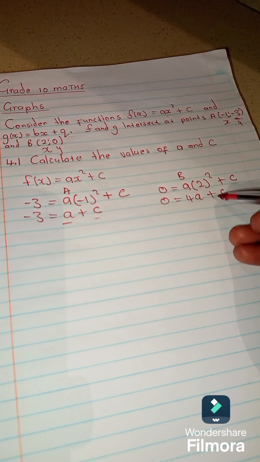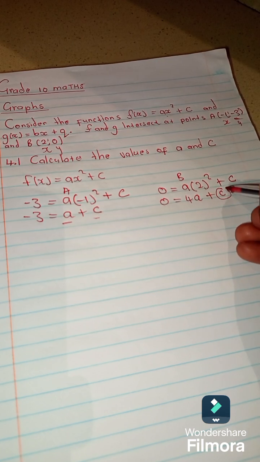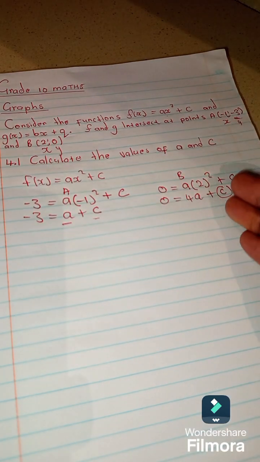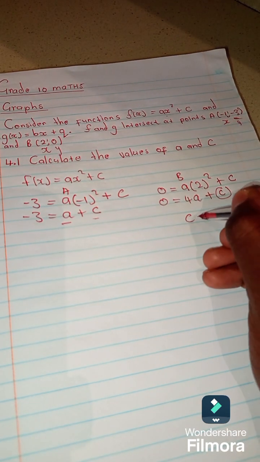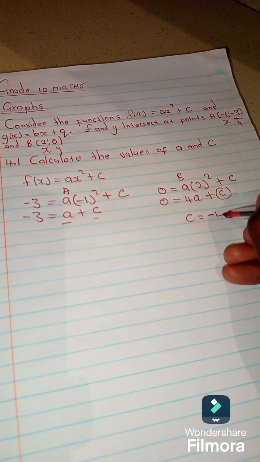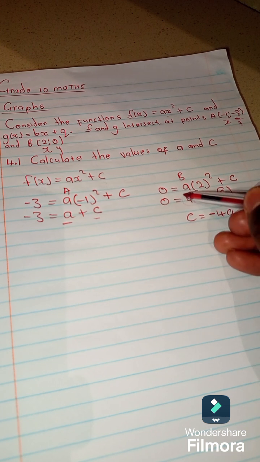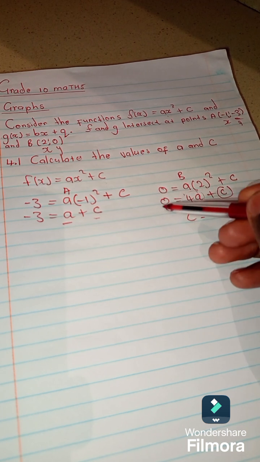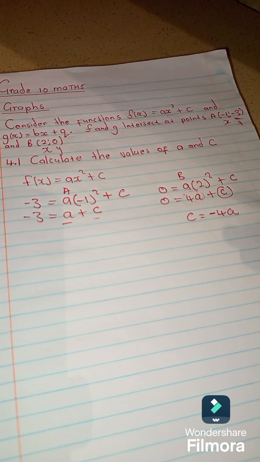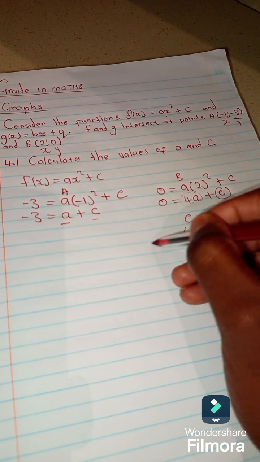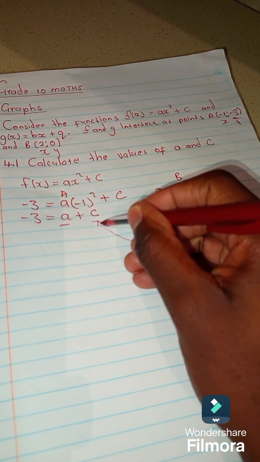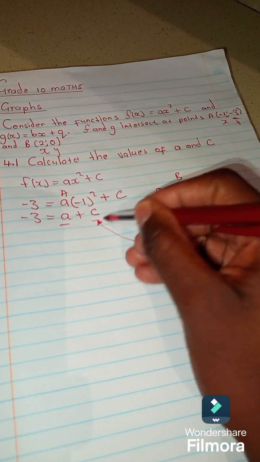No, we still have 2 unknowns, but then you have to make at least one letter the subject of the formula. Either you can use this one or this one. So let me choose this one. So our c is going to be negative 4A. You simply take this term and transport it to the other side. So let's take this c and substitute here in the other equation.